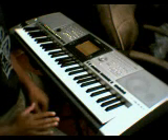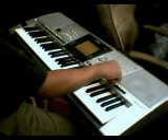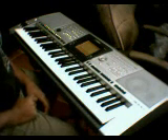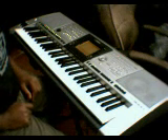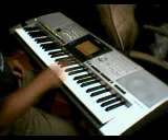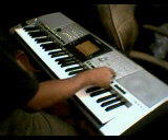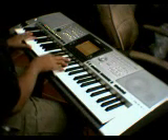Now if I wanted strings to add to that, I'm going to press right 2. Now for right 2, all I have to do is press my string button. And I'm going to press Allegro strings, which is the second choice. And then I am going to press my right 2 button, which will turn on my dual voice.